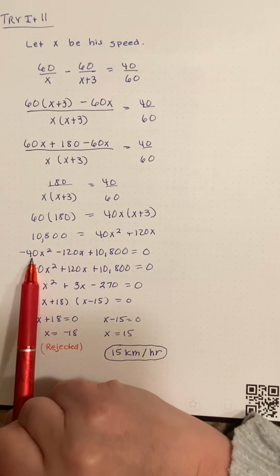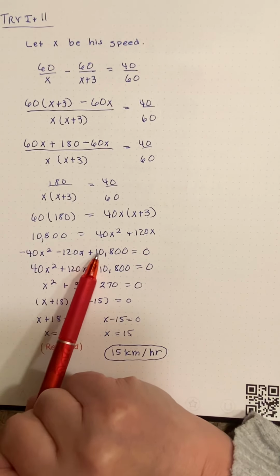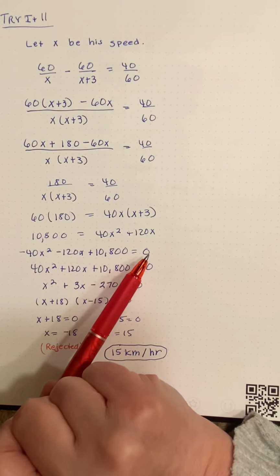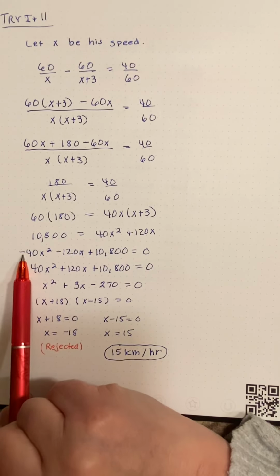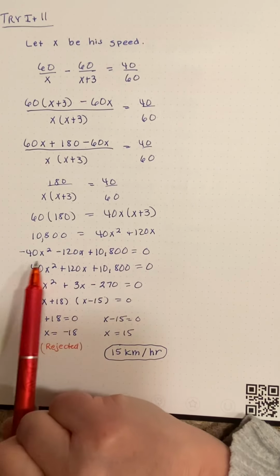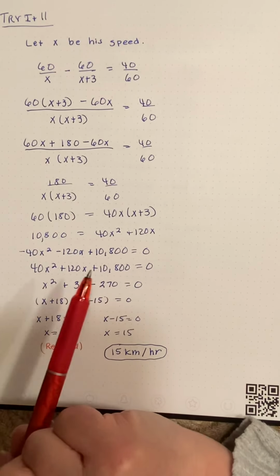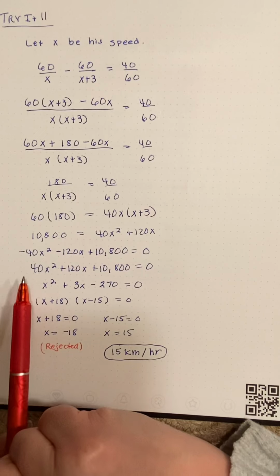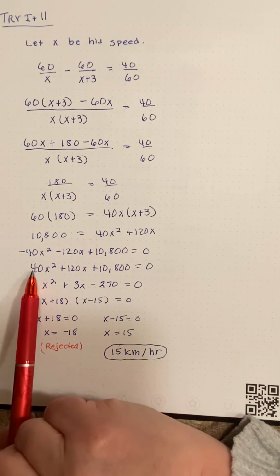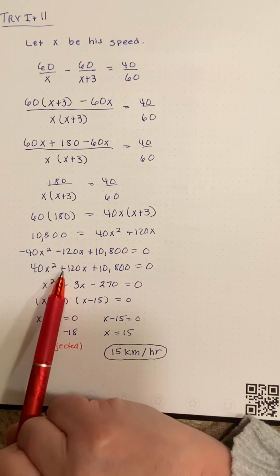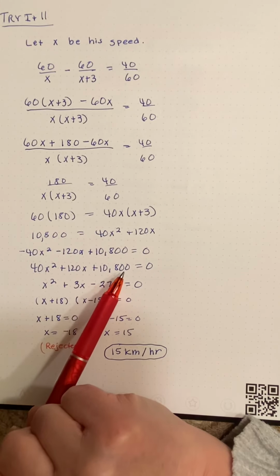So I have negative 40x squared minus 120x plus 10,800 equals 0. I realign this to get rid of the negative by multiplying by negative 1 all the way through, even the 0, which doesn't change my setup, except I get the proper signs. So I just flip my signs to 40x squared plus 120x minus 10,800.